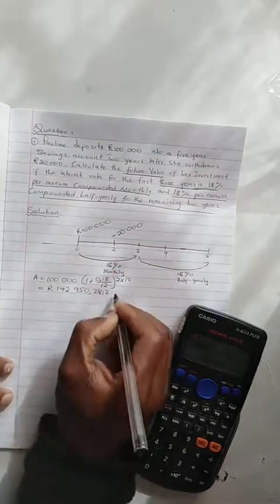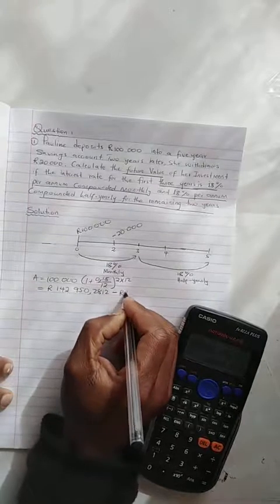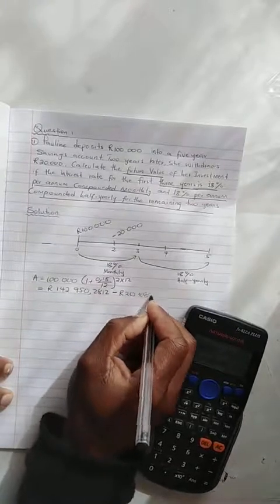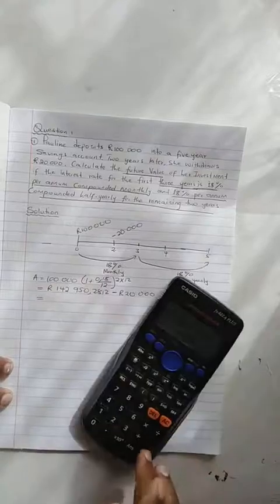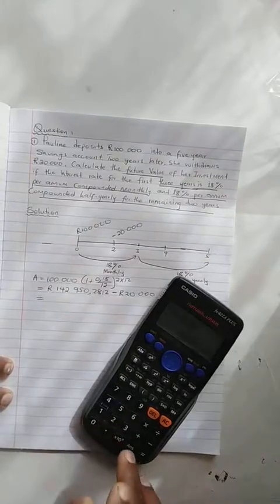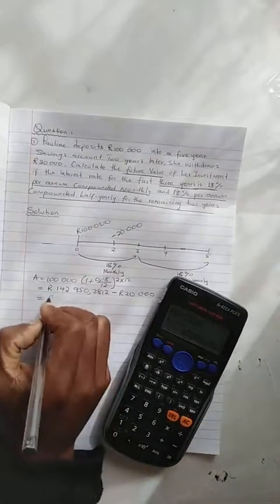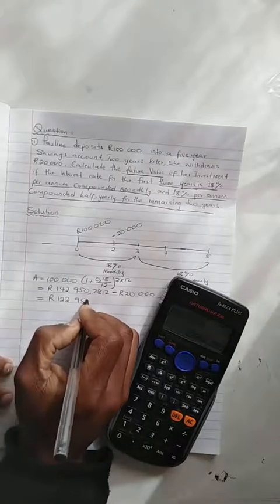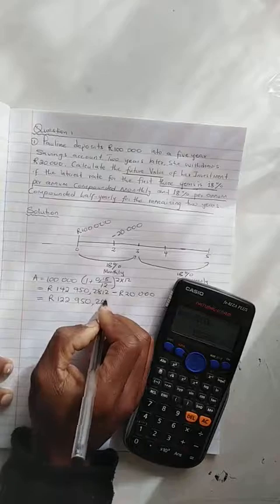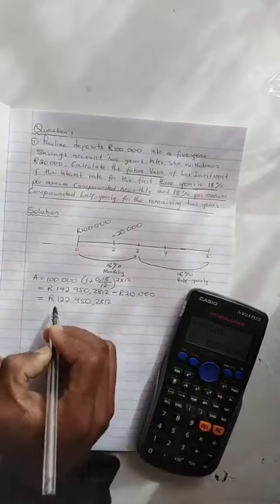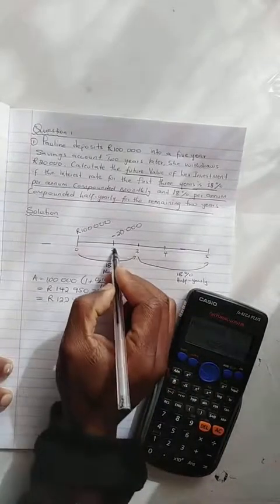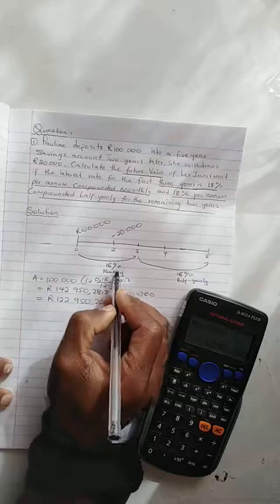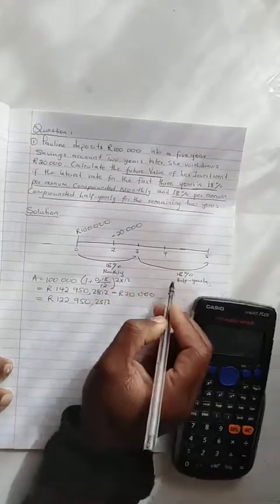Then from this amount, she withdrew how much? She withdrew 20,000. 142,950.2812 minus 20,000 leaves Paulina with 122,950.2812. So we're going to run the investment for how many years? For a year before we change the interest rate from compounded monthly to half yearly.